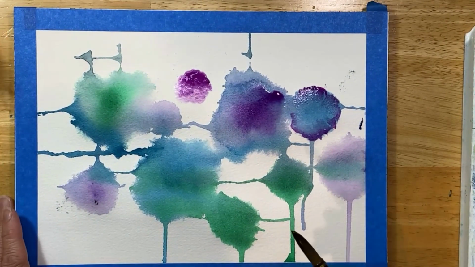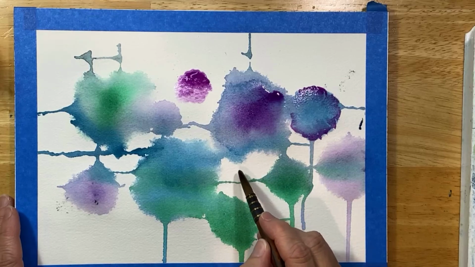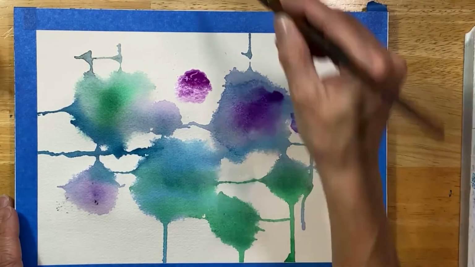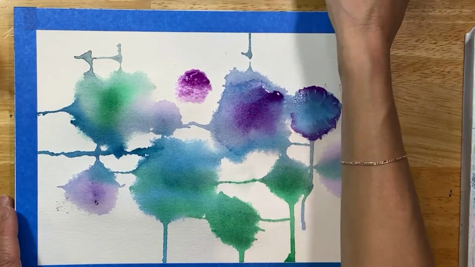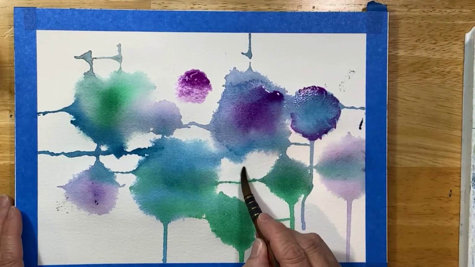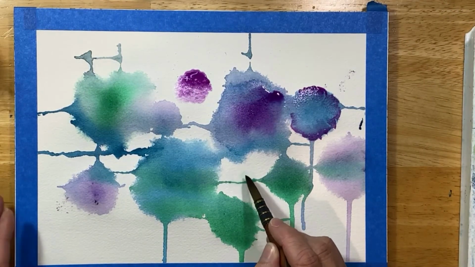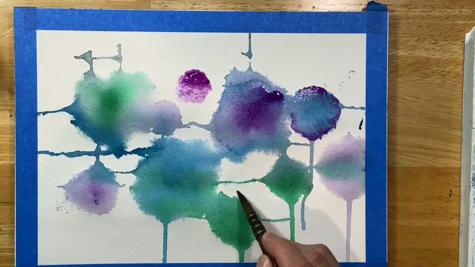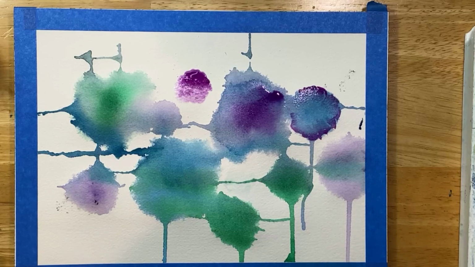So here we go again. Let's say I'll go right here. I'm going to give myself another area of water. I'm blotting my brush here, and it was a little bit too wet for me. Let's use a Kleenex. I'm just going to blot just a little bit. So I have a damp area, and here comes the paint.